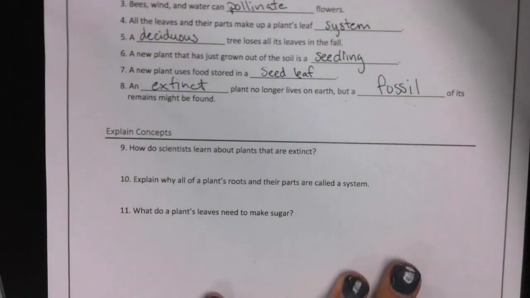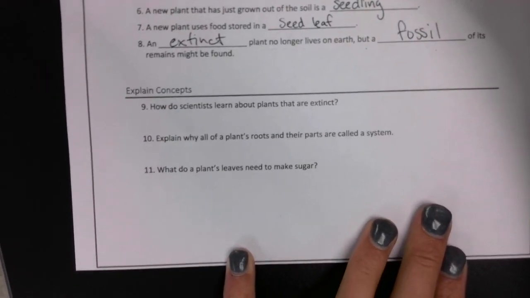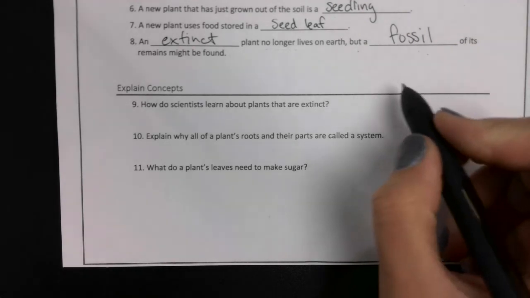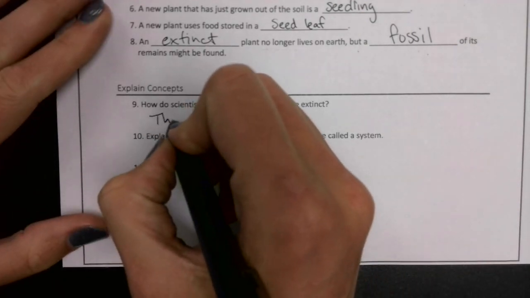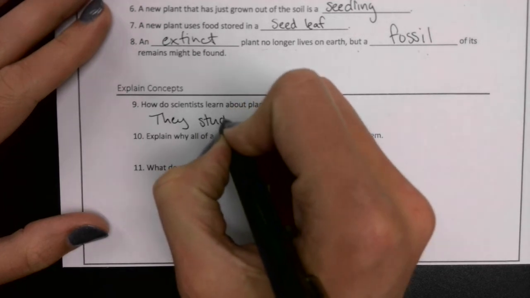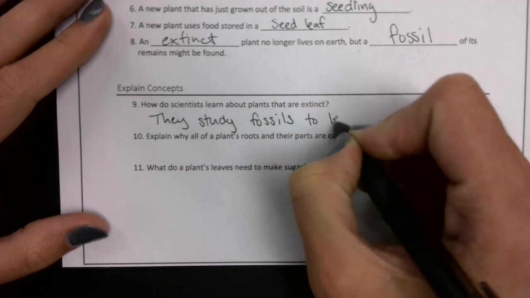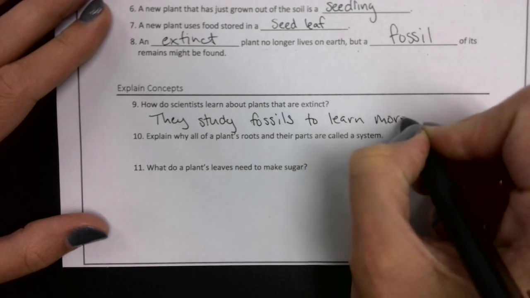Number 9 kind of goes with that. How do scientists learn about plants that are extinct? Well, what do they do? They look at fossils, right? They study fossils to learn more.